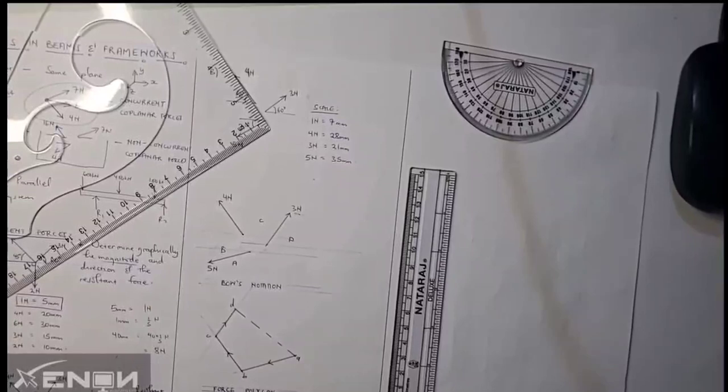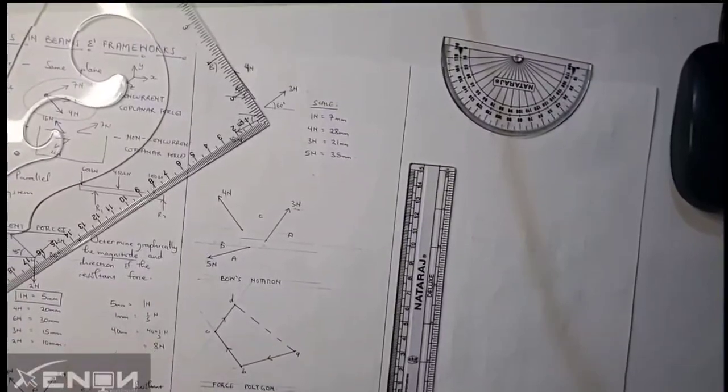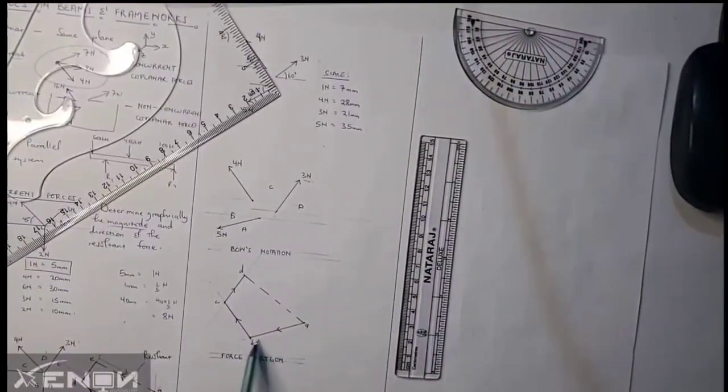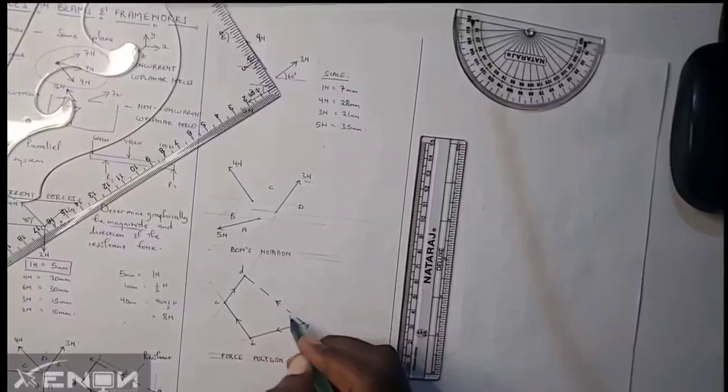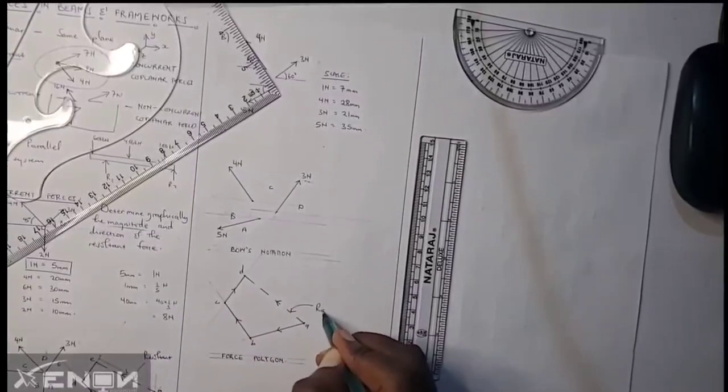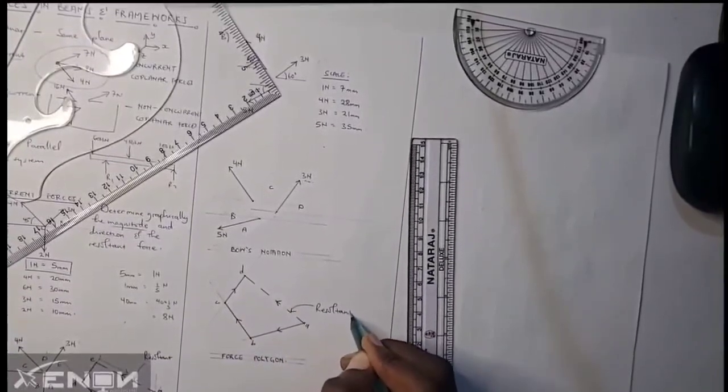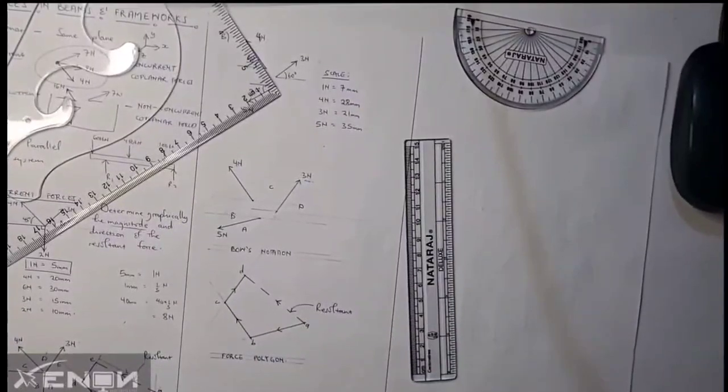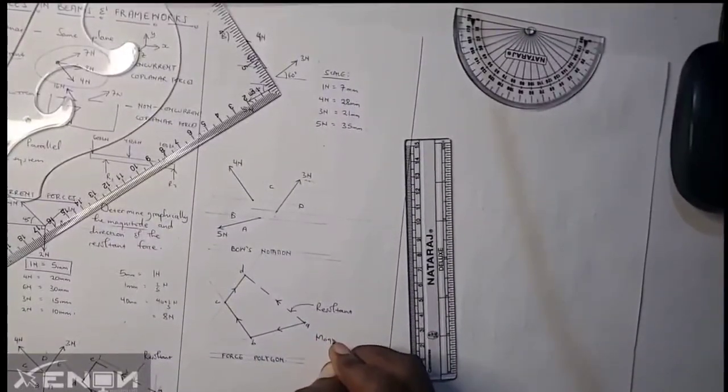So that is our force polygon, and as you can see, the direction that was taken here is A to B to C to D. So another person can decide to go from A straight to D. So that would show that this is our resultant. The direction of the resultant is given, so you need to get the magnitude.